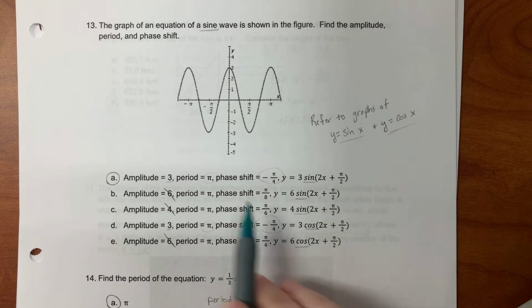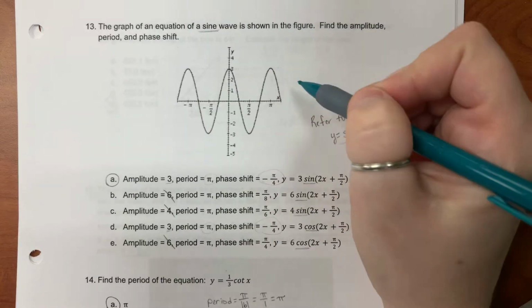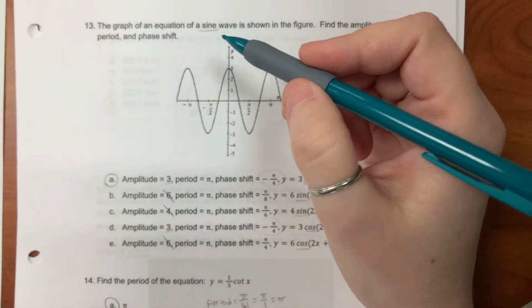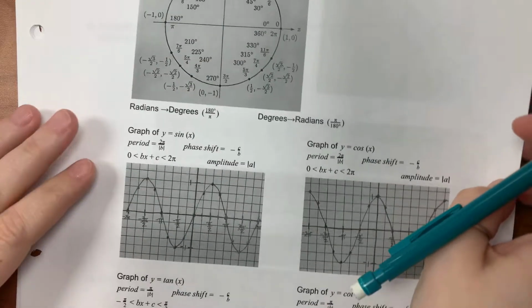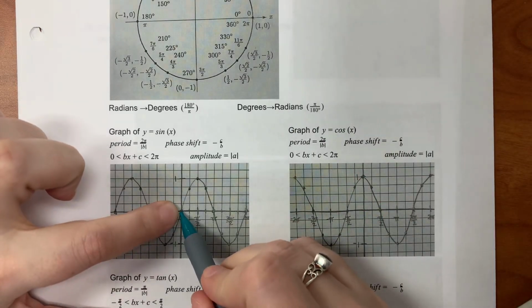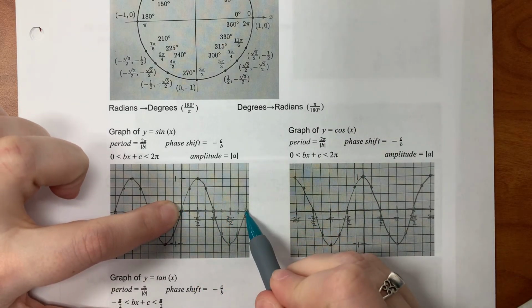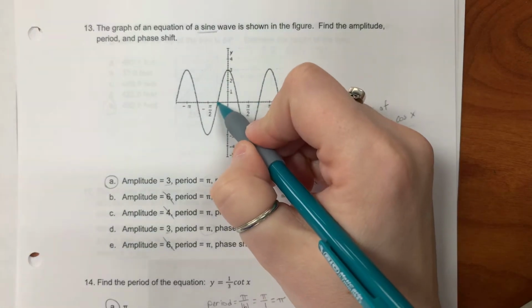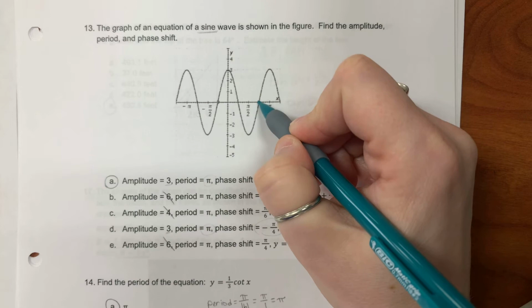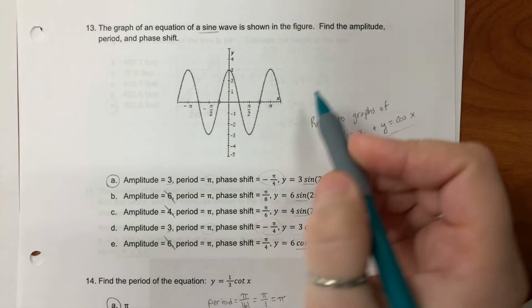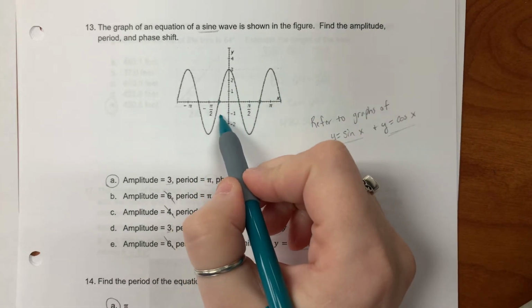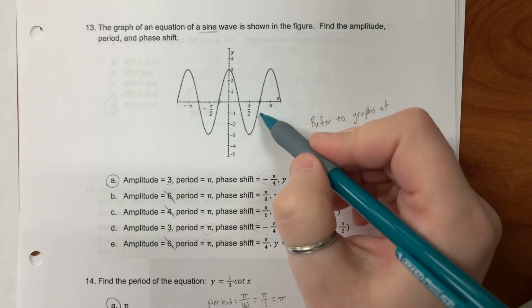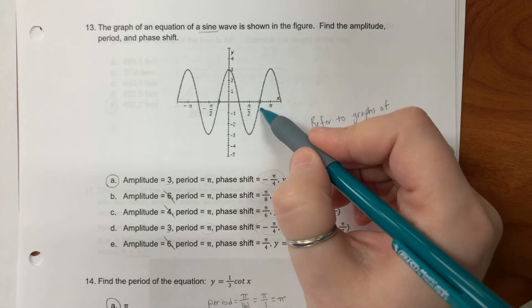One way, again, to look at it, your period, remember, is where you start and finish. If you go back to your sine graph, my sine graph started at 0 and it ended at 2 pi, right? So this one started here and ended here. That was my period, going from negative pi over 4 up to 3 pi over 4, right?